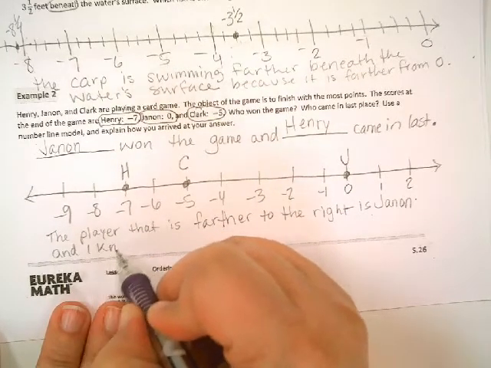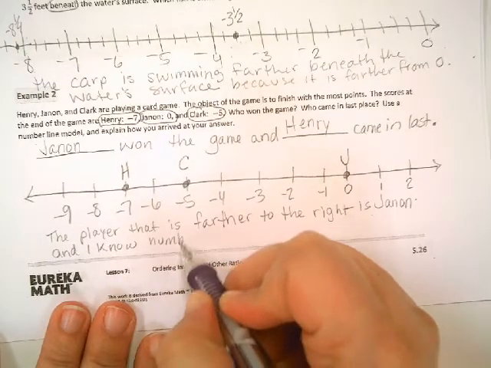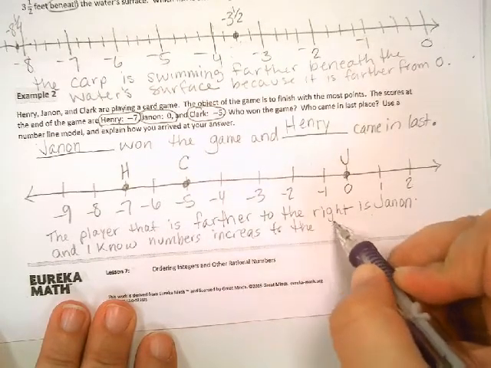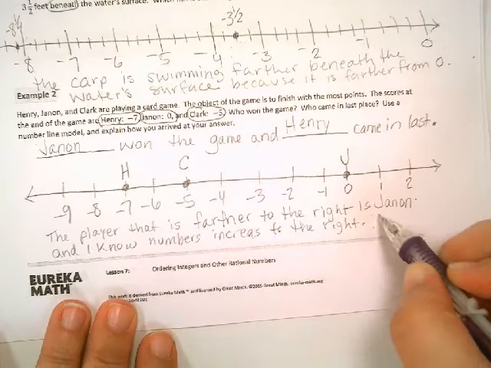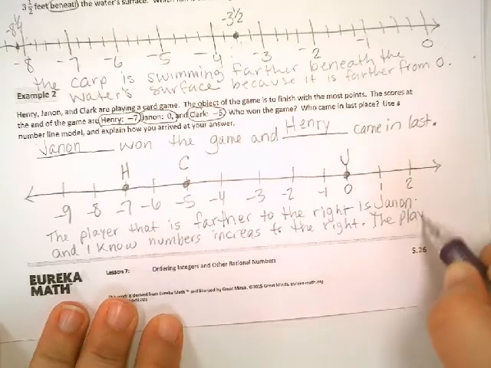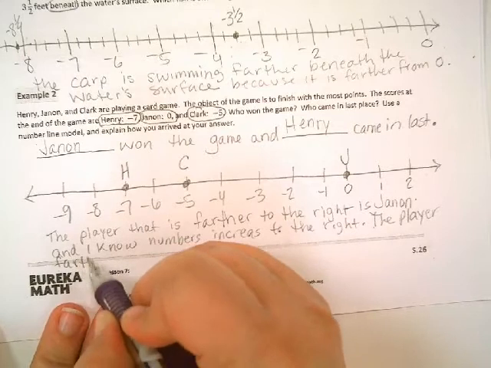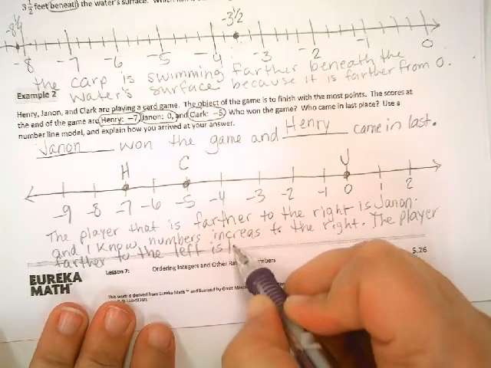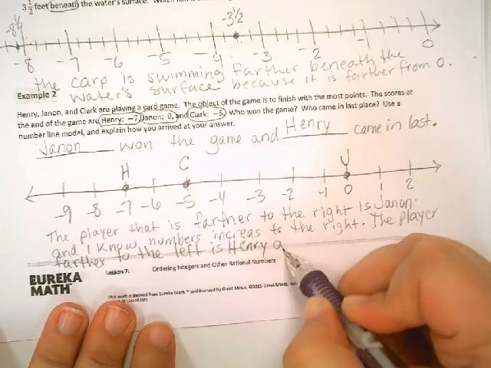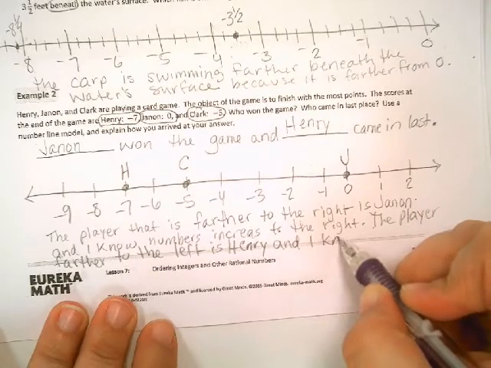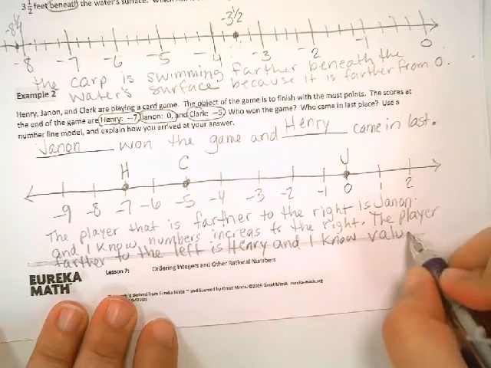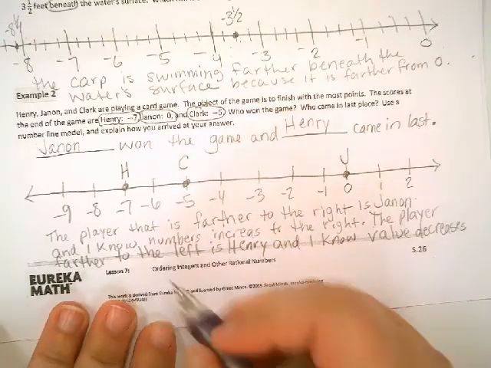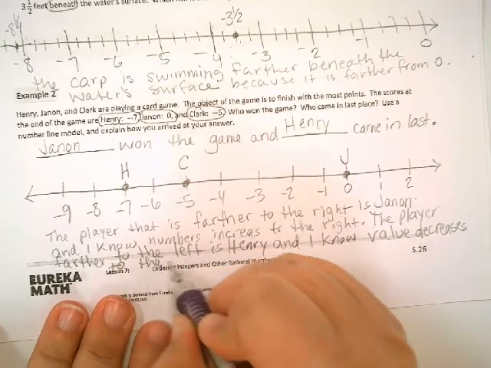And I know numbers increase to the right. The player farther to the left is Henry. And I know value decreases to the left.